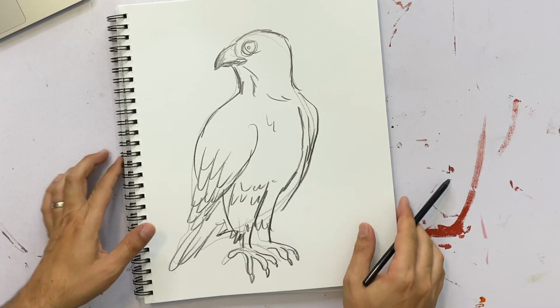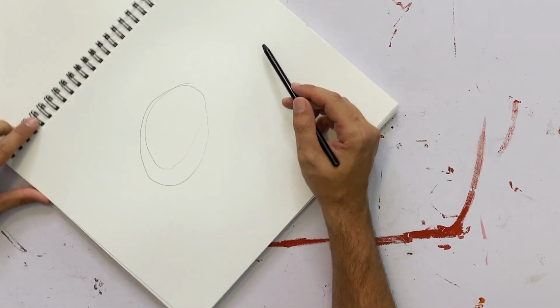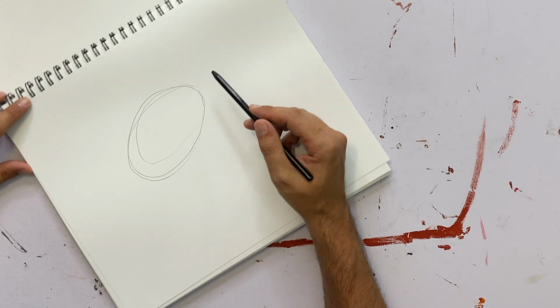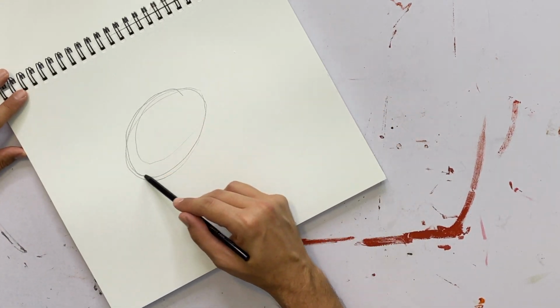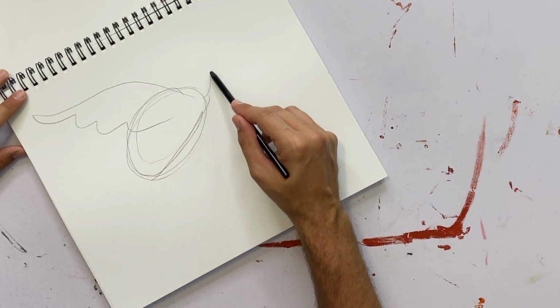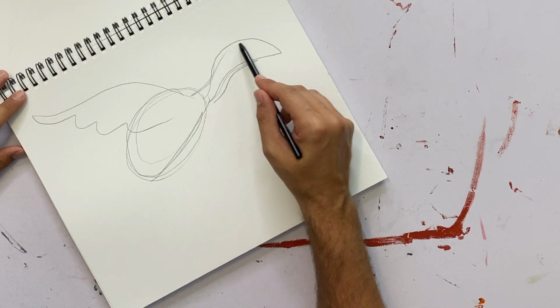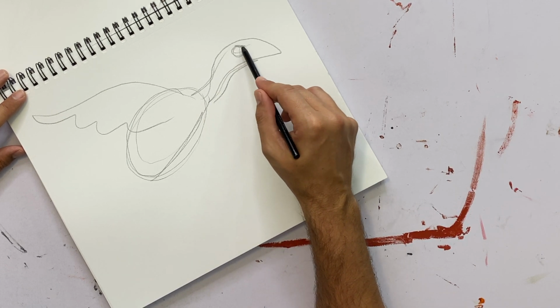Let's see what a turtle hawk looks like. Well, only one way to find out what a turtle hawk looks like. Get to drawing. And let's see. I've got the shell and the wing. Both have beaks. Hawk has a very determined look.